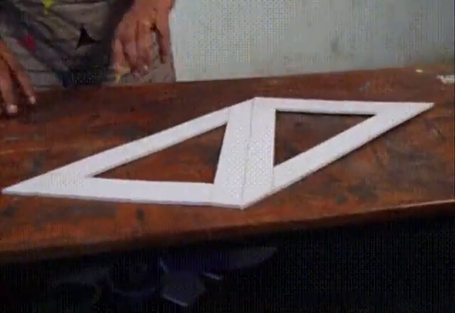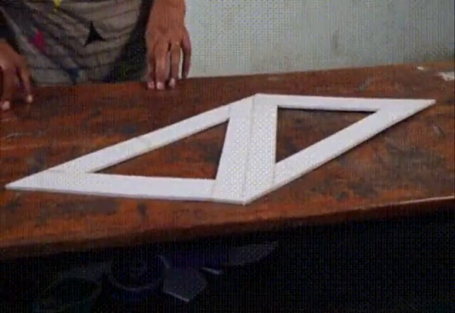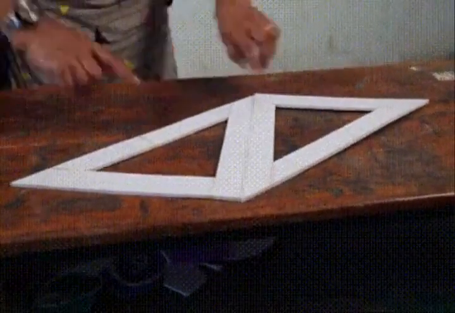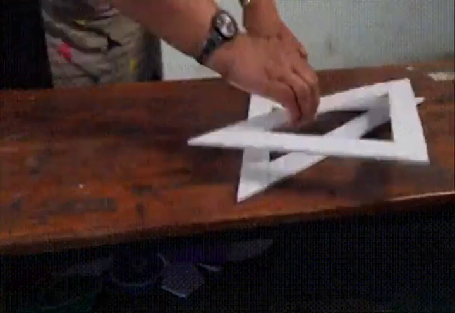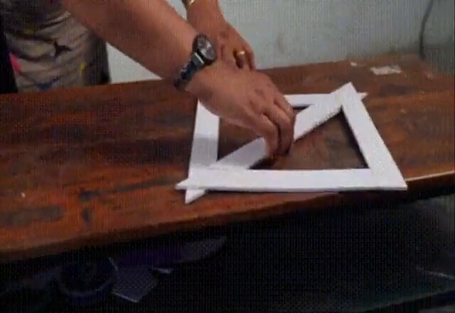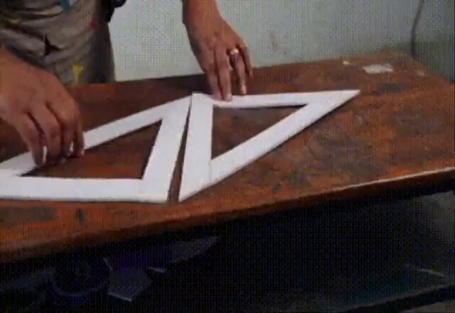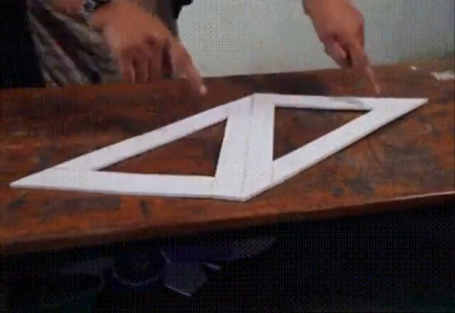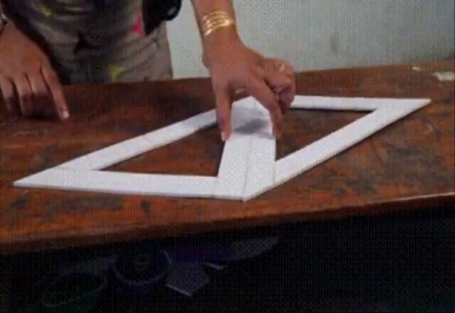In a triangle, if one angle is obtuse, the other 2 are acute, it is called an obtuse angle triangle. So we are getting the 6th category naming. According to angles, we can divide the triangles into 3 categories. One is acute angle triangle. All 3 angles are acute.